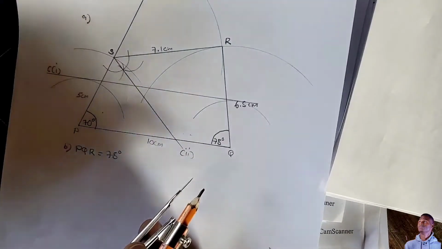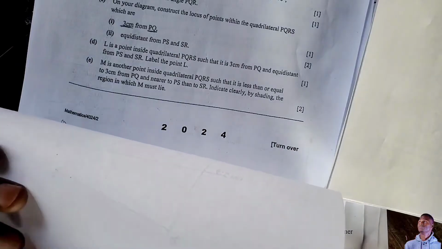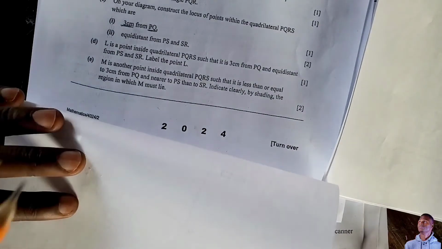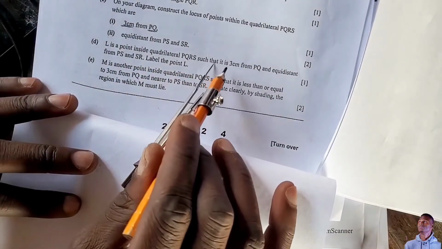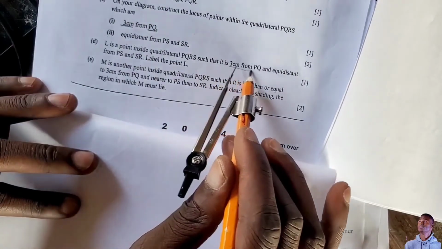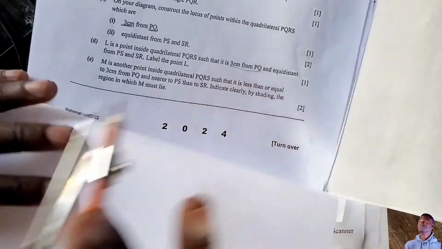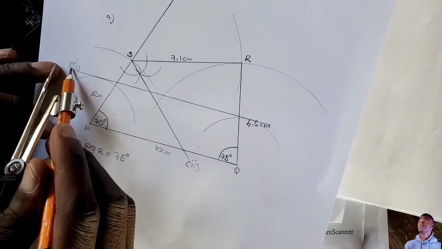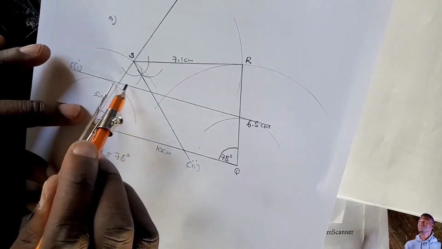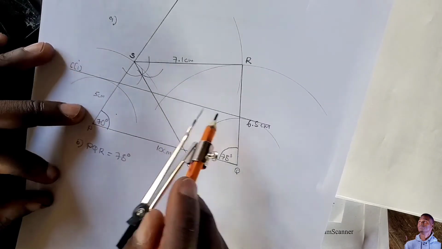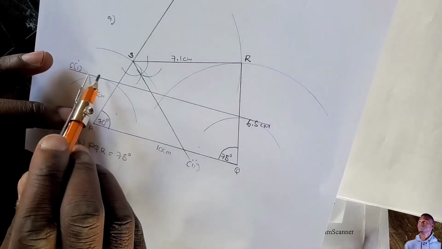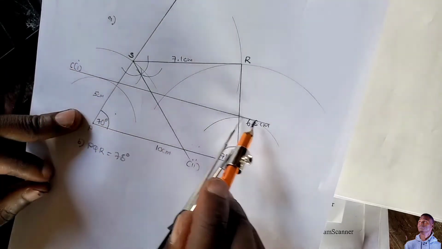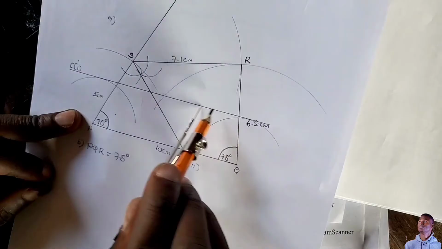So let's go to the next question. L is a point inside the quadrilateral such that it is 3 centimeters from PQ. They're not saying it is less than 3 centimeters. They're saying it is 3, meaning it is in this line.